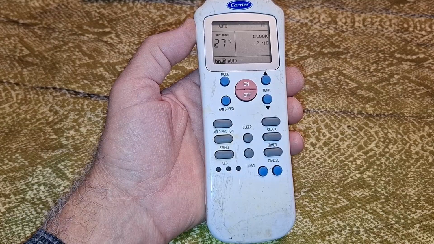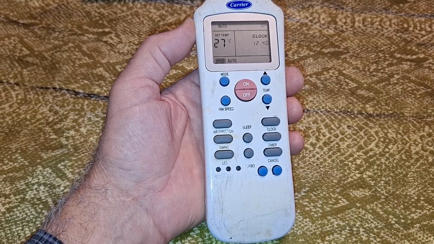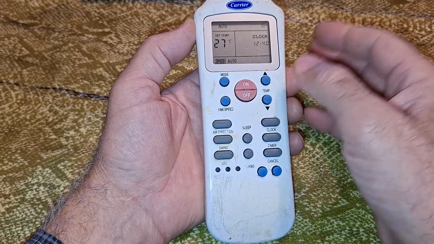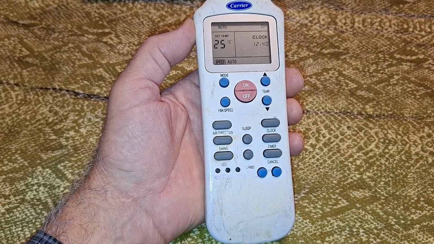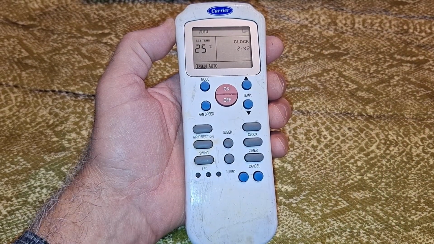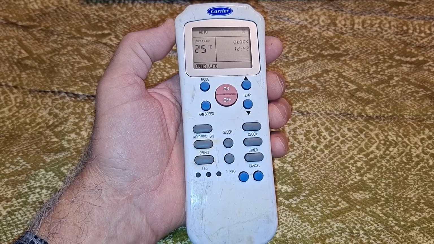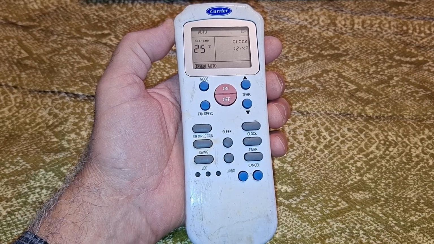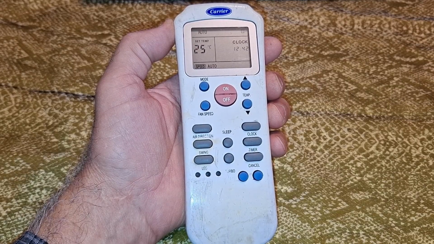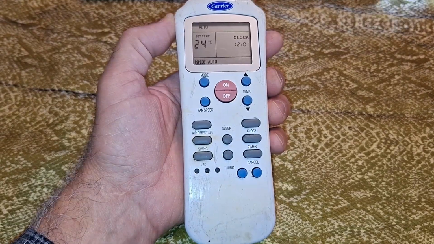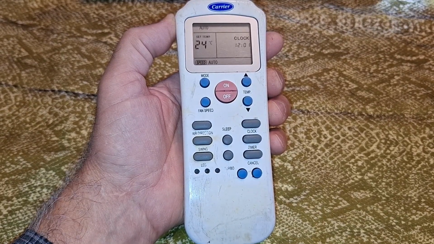For example, let's say that in this mode we set the air conditioner temperature to 25 degrees Celsius. In this case, if the temperature in the room drops below this indicator, the air conditioner will operate in heating mode, and if it rises above it, it will operate in cooling mode. By pressing the mode button again, we return to cooling mode.